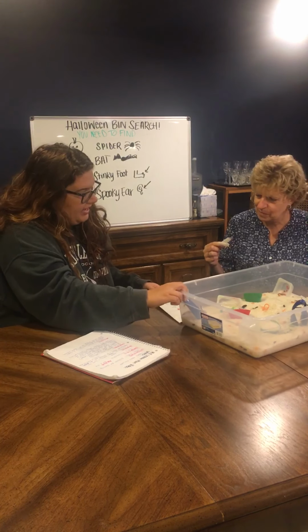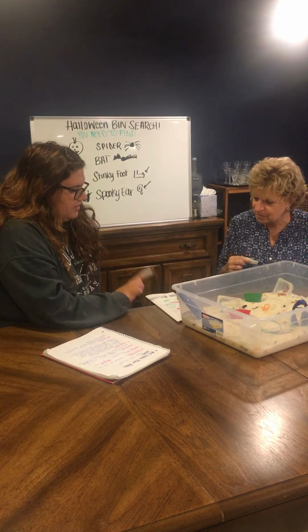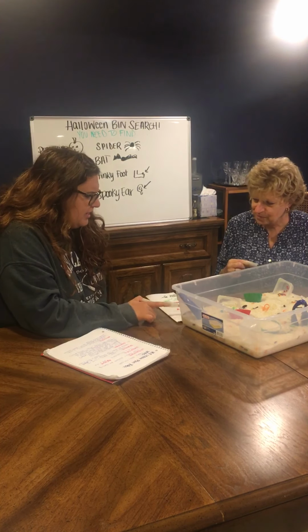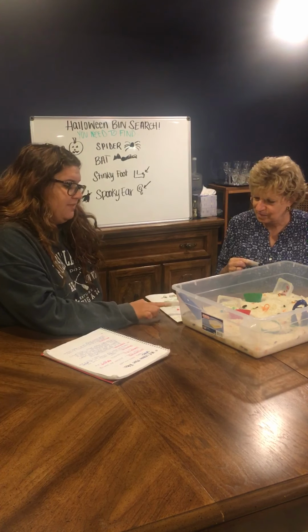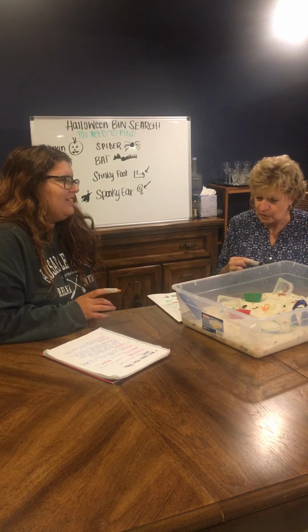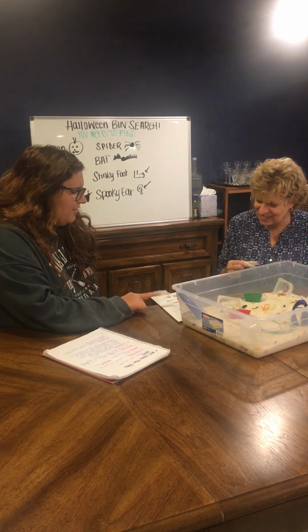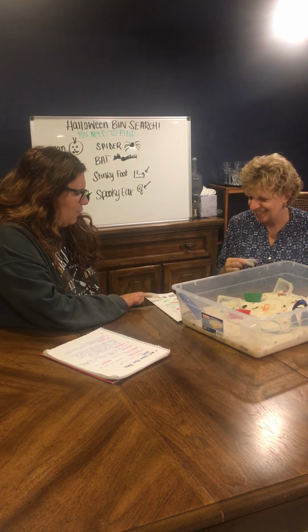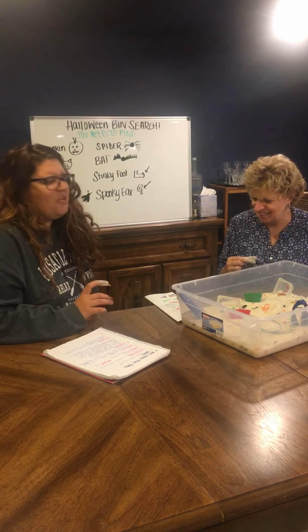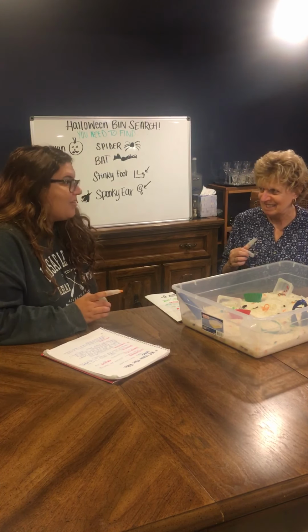Also, Miss Katie has a little Halloween worksheet of all the things that are going to be in the bin today. We're going to try to find a pumpkin, a cat. We're going to try to find a spider and a cockroach. Are these spider and cockroaches real? No, Miss Katie would not do that. We have a spooky ear, a stinky foot, a witch's nose, and a creepy hand. Those are not real either, but we're going to get to play with them today, okay?